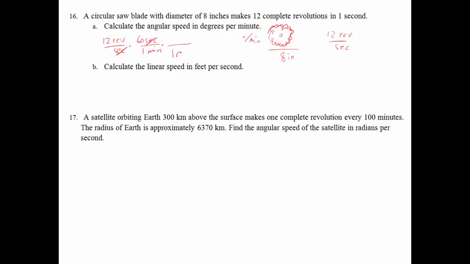I know that one revolution, one time around, is 360 degrees. So now I have my degrees, I get rid of my revolutions, degrees per minute. I'm done. I'm just going to multiply 12 times 60 times 360, and I get 259,200 degrees per minute.